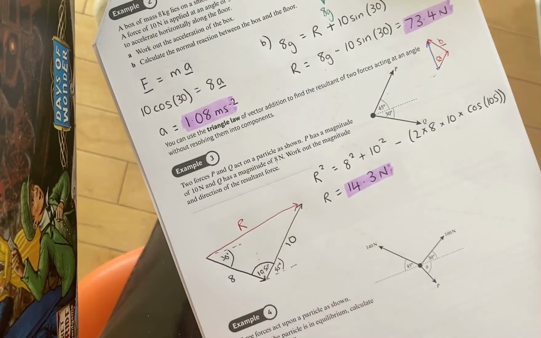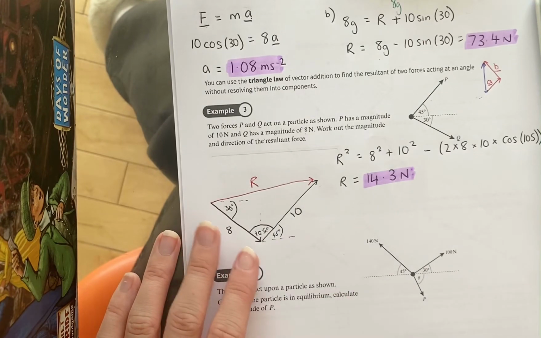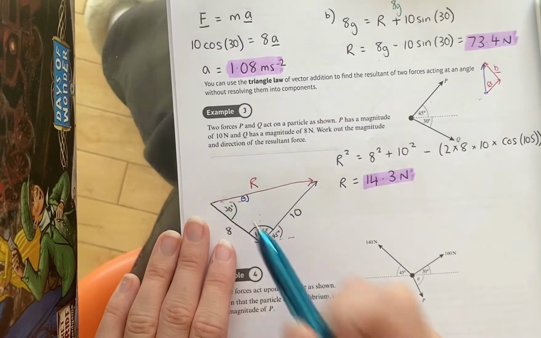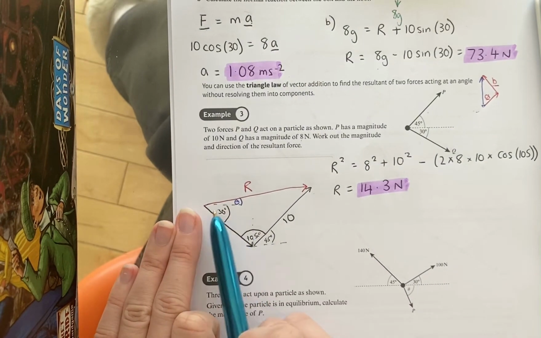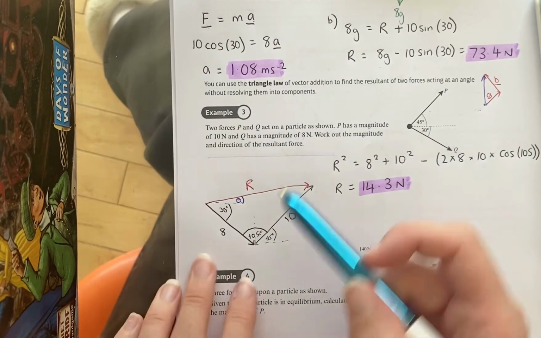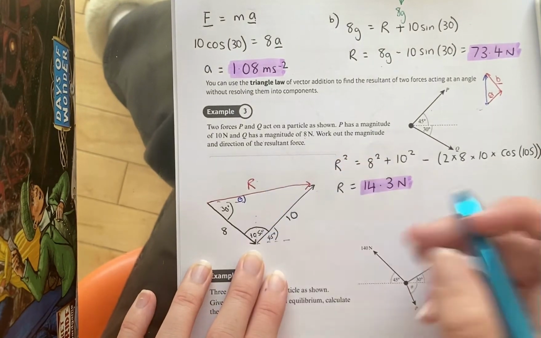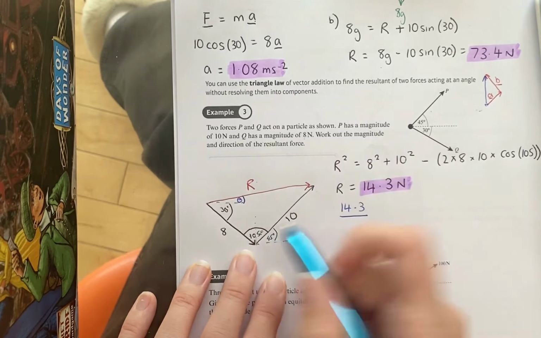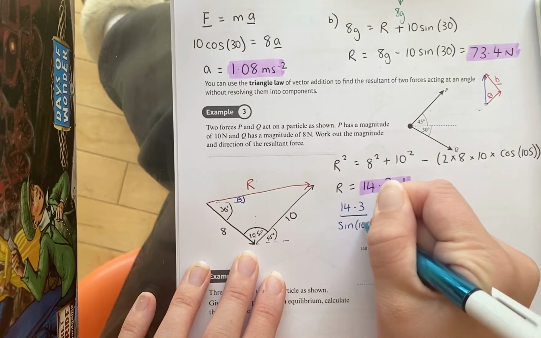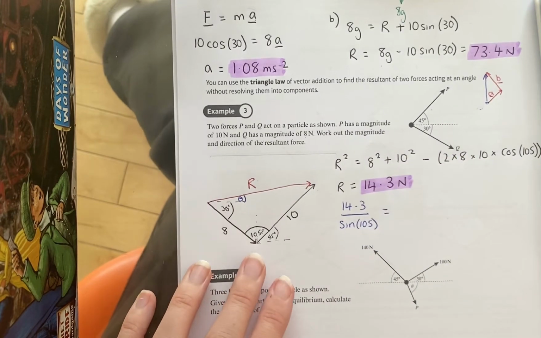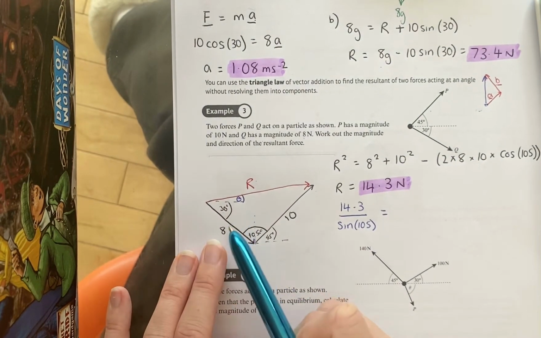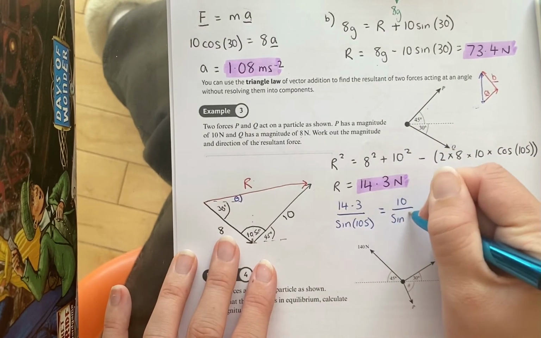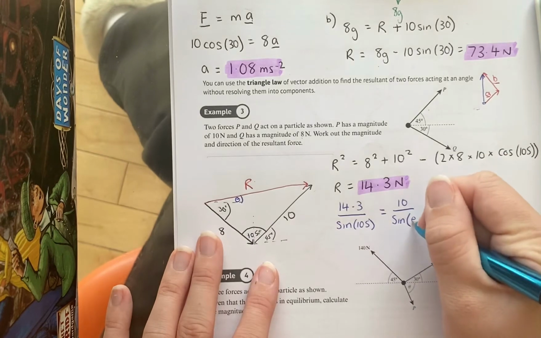And I also want to know the direction of R. So I want to know what this angle is here that R is acting at to the horizontal. And for that, I can use the sine rule. So I know that R, which is 14.3, over sine of 105, could have done this the other way around, is equal to, what should we say, 10 over sine of, well, theta plus 30.